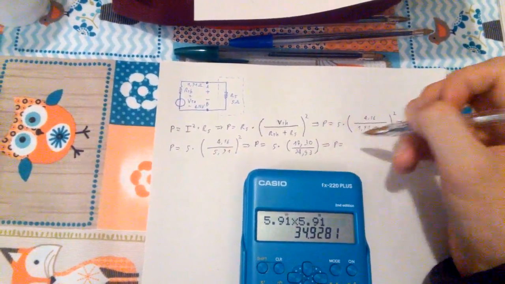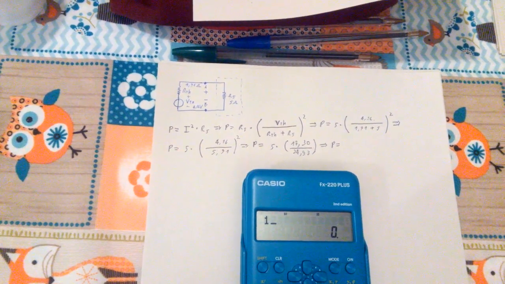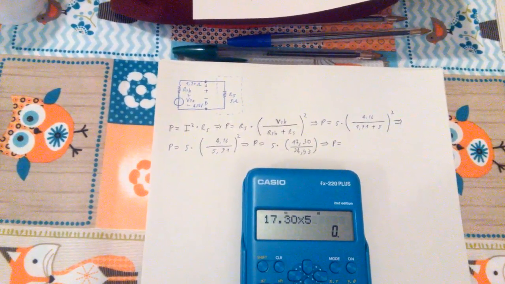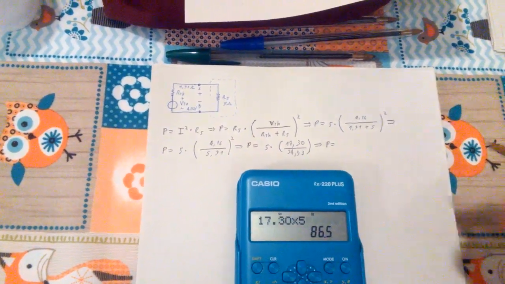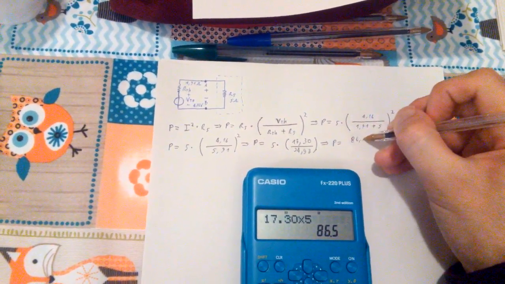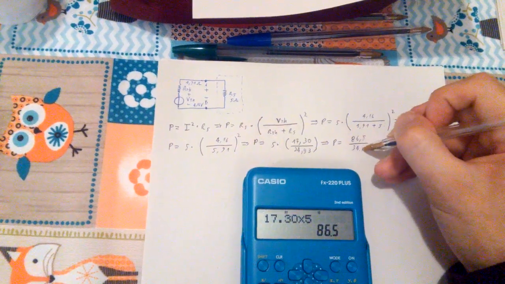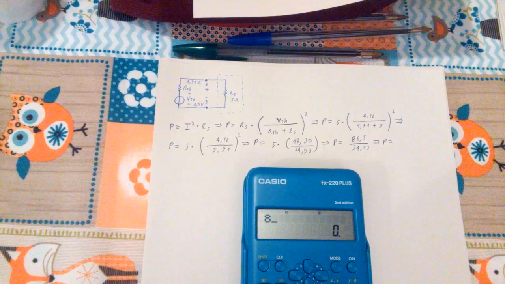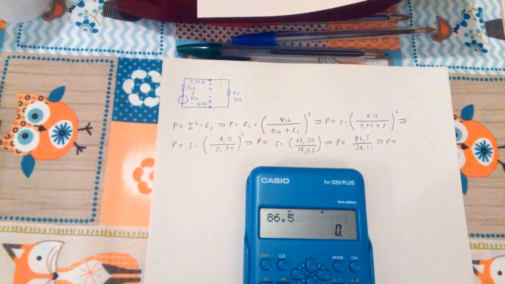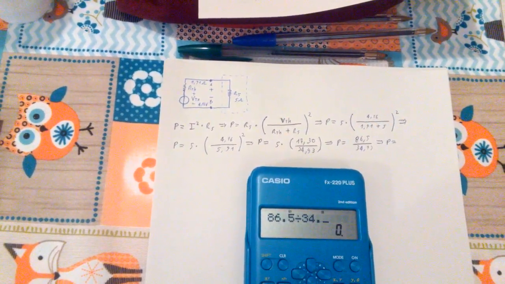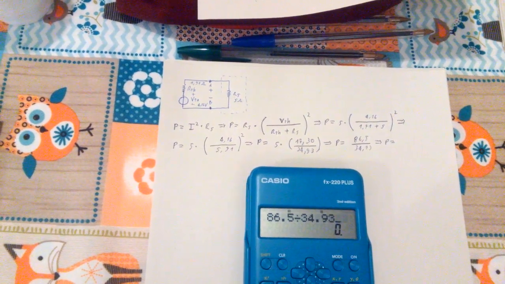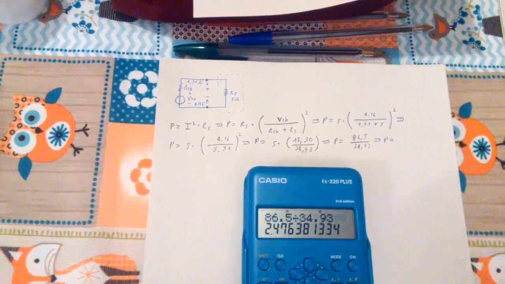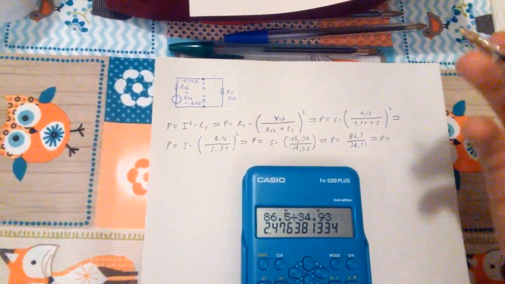So power will be 17.30 times 5, 86.5, over 34.93. So P is going to be 86.5 over 34.93, 2.47 ish.